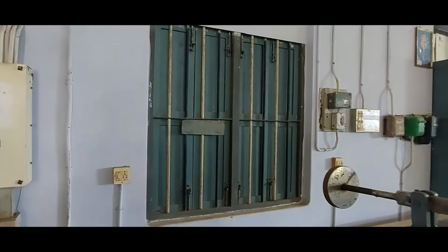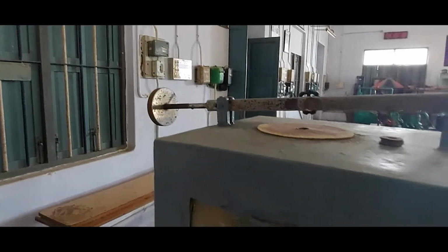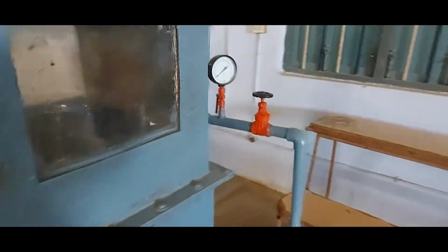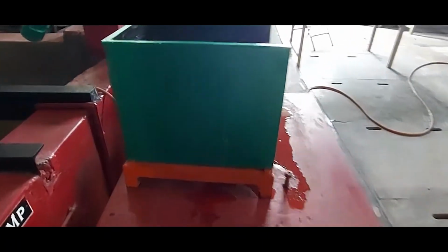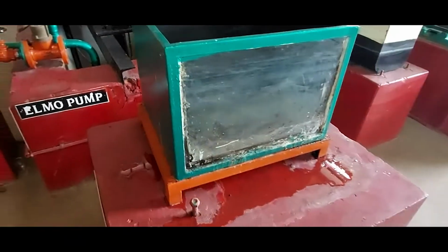Now we can see impact of jet. The objective of this experiment is to investigate the reaction forces produced by change in momentum of a fluid flow when a jet of water strikes a flat plate or a curved surface. Next one, metacentric height. It is used to determine the metacentric height of a ship model experimentally.